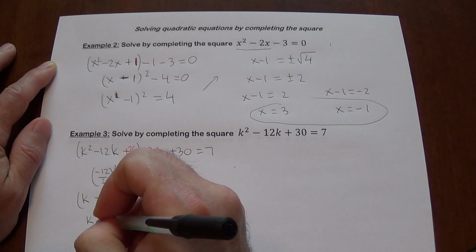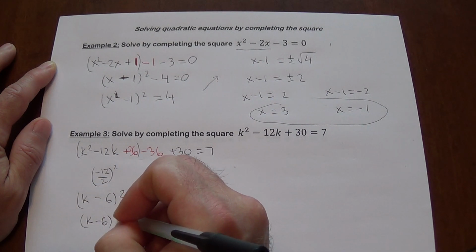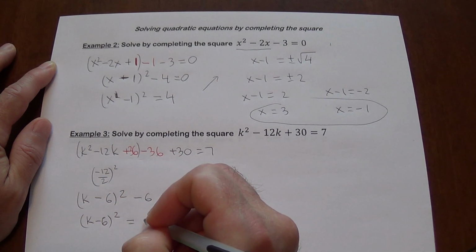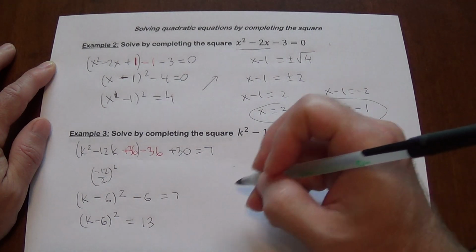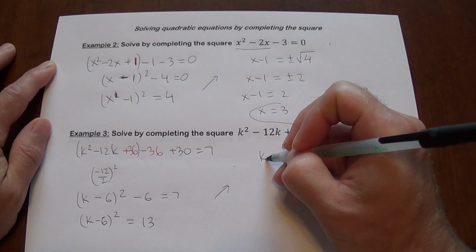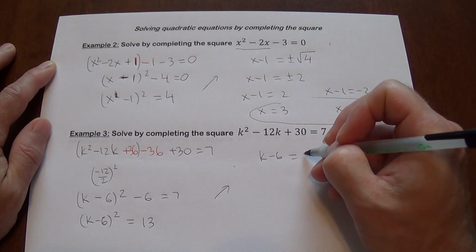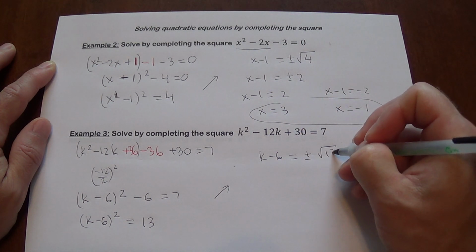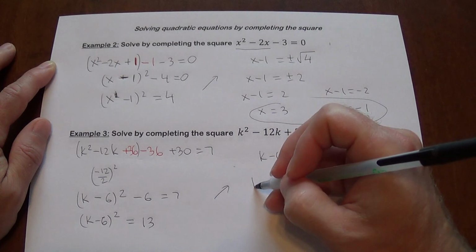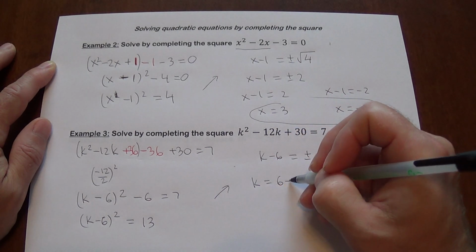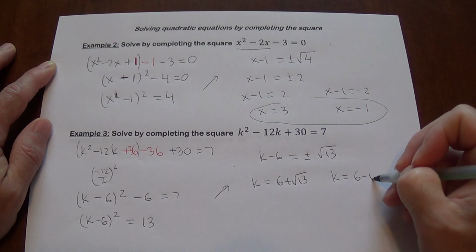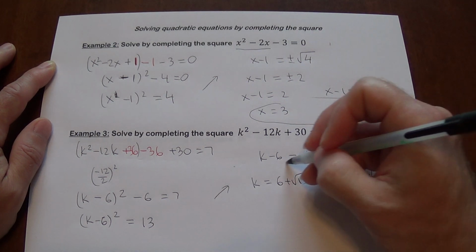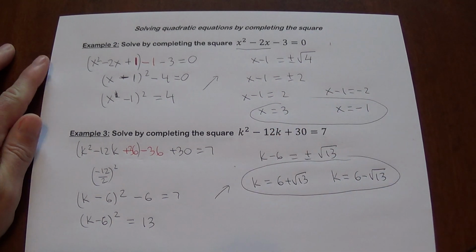So we have k minus 6 squared equals 13. It's not a perfect square, but that does not really matter. You can still solve it. So k minus 6 equals plus or minus square root of 13. So then k is going to be 6 plus square root of 13, and k is going to be 6 minus square root of 13. Okay?